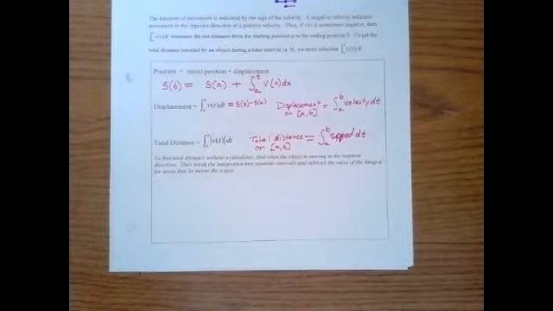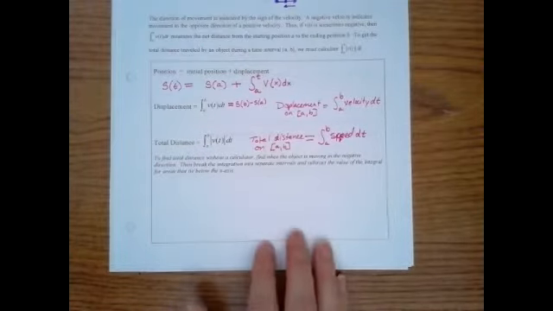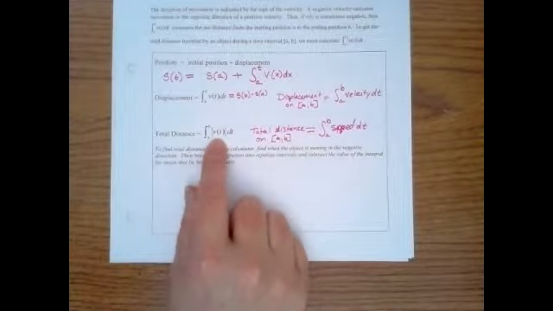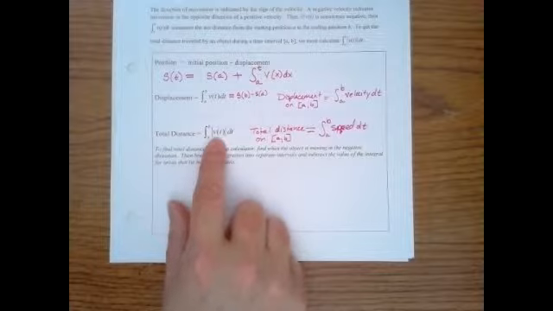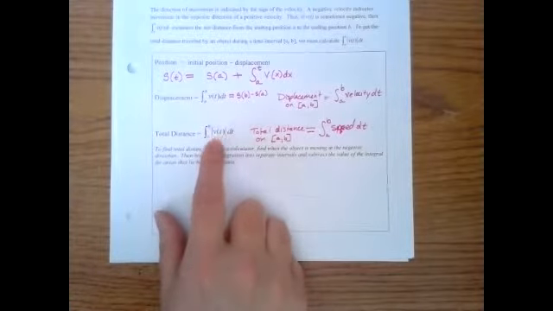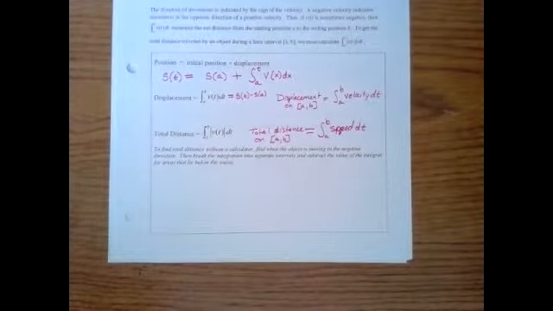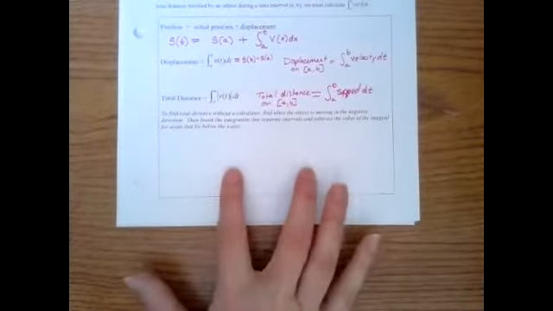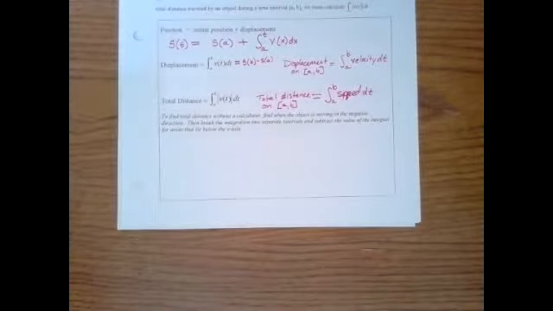Now, if you're going to find the total distance without a calculator, you're going to have trouble with that absolute value. Now, if you have a calculator, this is the way to go. You just go ahead and use your absolute value. But if no calculator is available, you're going to have to handle the absolute value in a special way. So I'm going to move to a new sheet of paper, but right here is a good place to put this information.